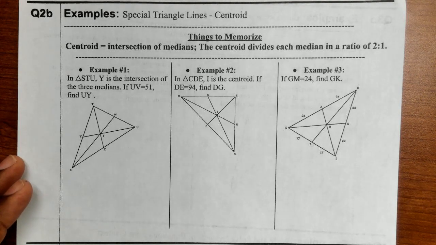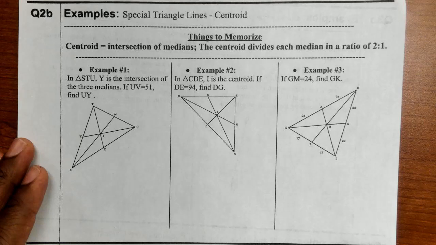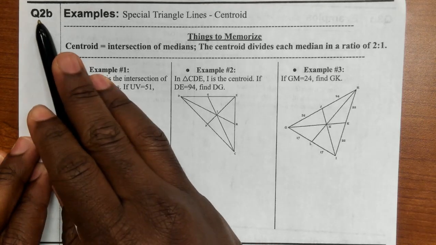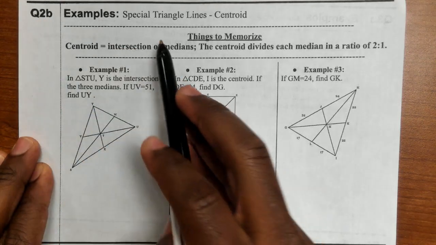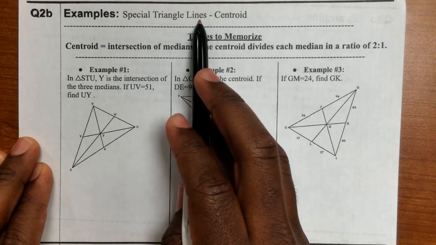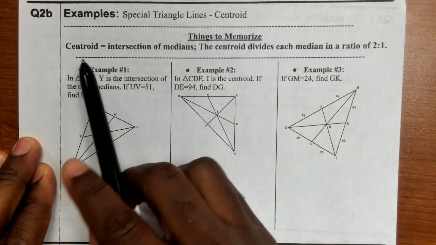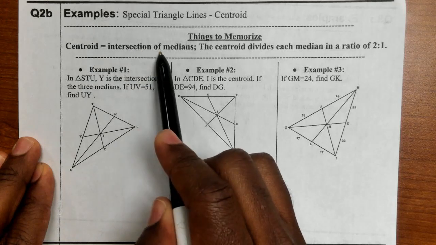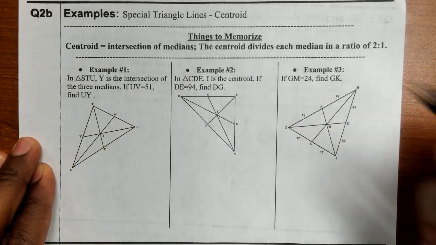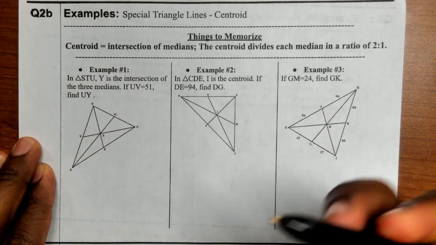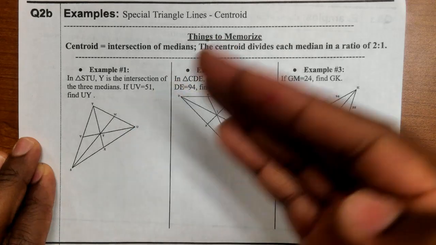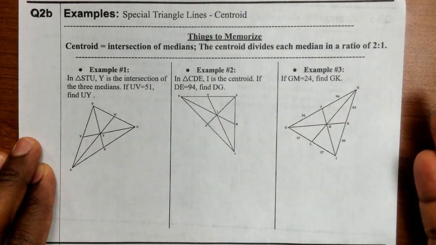Unit 6, Relationships in Triangles, question 2b. So 2b wants us to do special triangle lines or centroid, okay? So what is a centroid? A centroid is the intersection of medians. Well, what is a median? The median is essentially a point on a line that cuts it in half, okay?